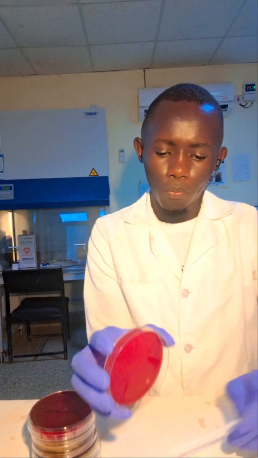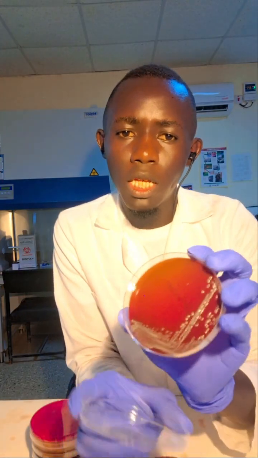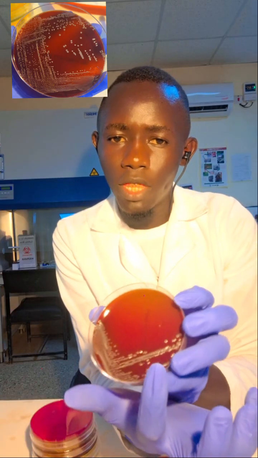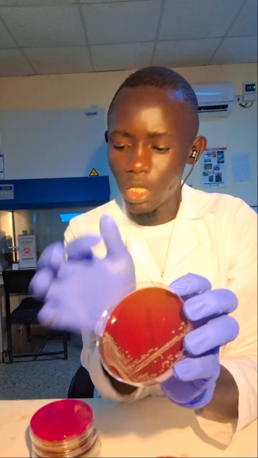As you can see there, we have quadrants. We have the first one, the second one, the third one, and the fourth one. So after streaking that, it will appear like this. You can see this was the first streak, then we have the second sector, the third sector at this point, then the fourth sector at this point. That is the quadrant method.